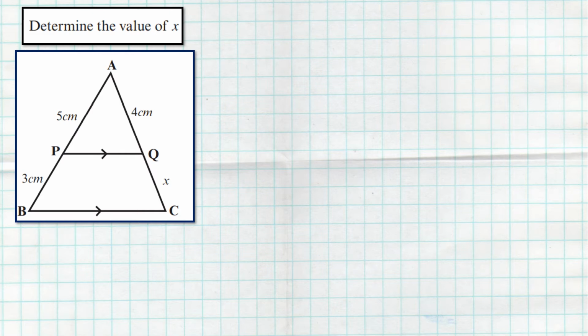determine the value of x, and you can see that your value of x is the length of QC, right? And you have AP, which is equal to 5 centimeter. And you have PB, which is equal to 3 centimeter. You're also given AQ as 4 centimeter.